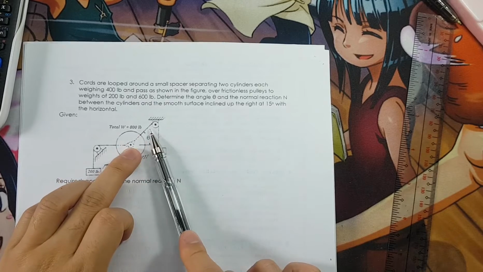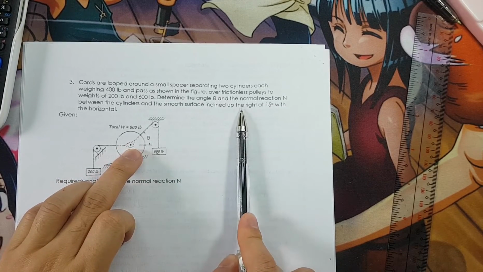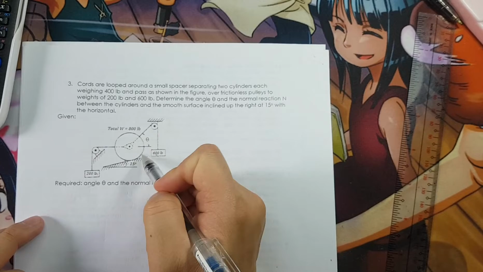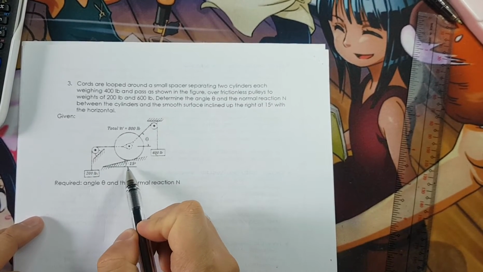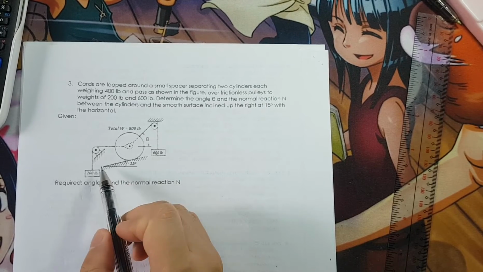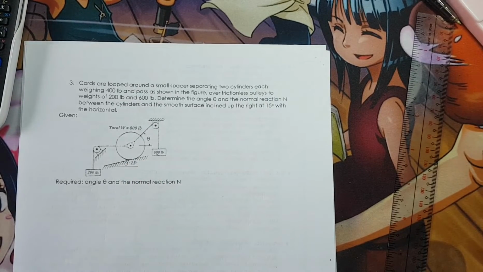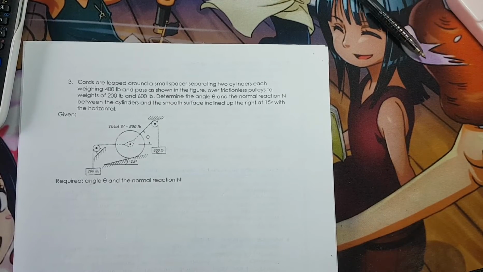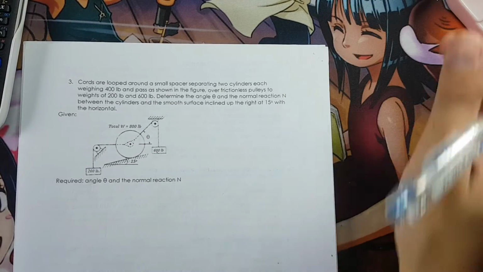Determine the angle theta, so this is angle theta, and the normal reaction between the cylinders and the smooth surface. Okay, so this is the cylinder and this is our smooth surface, which is inclined at a 15-degree angle with respect to the horizontal. The first thing that we need to do is draw our free body diagram.